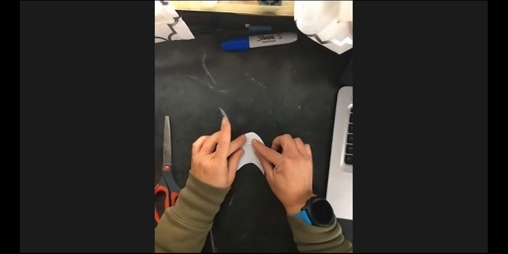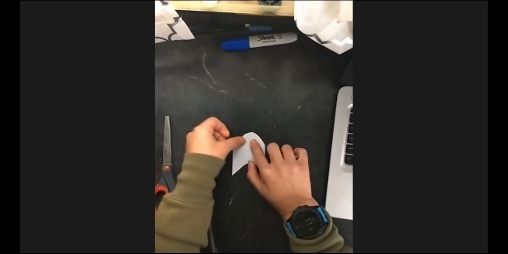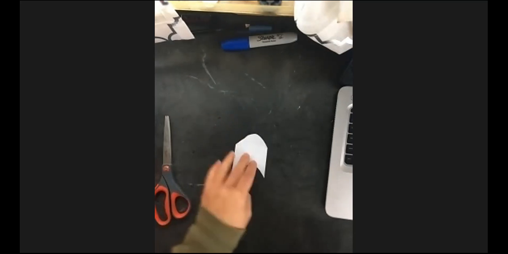This is where I'm going to tape it, and you're just going to remember that you're not going to overlap it. You're just going to put it right next to it. And if yours does what mine just did, and overlaps just a little bit, you can fold it, that's fine, or you can cut it.